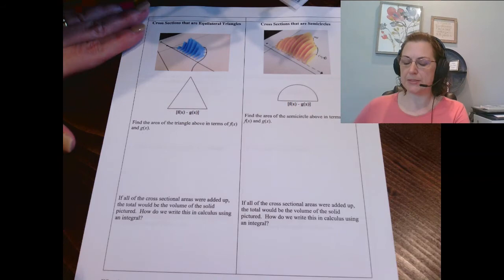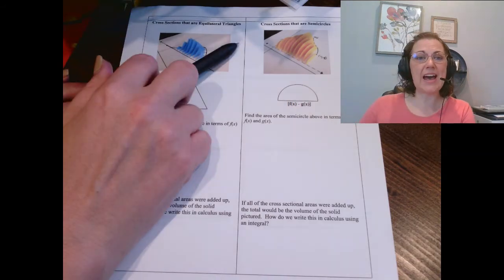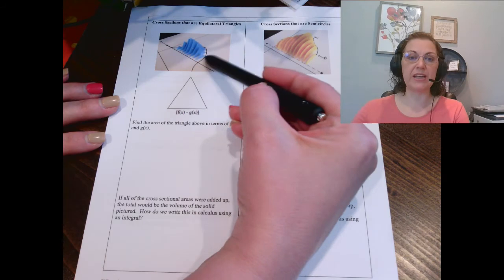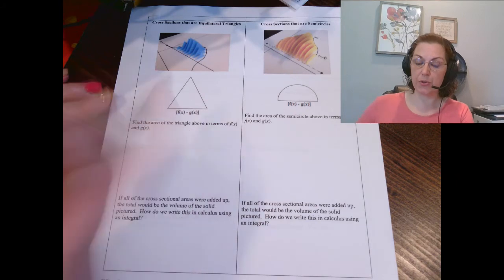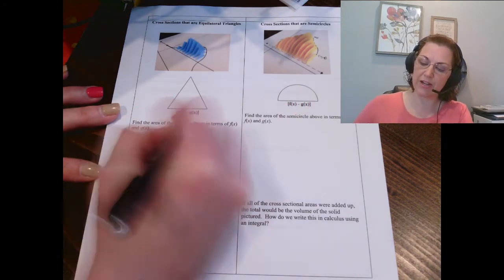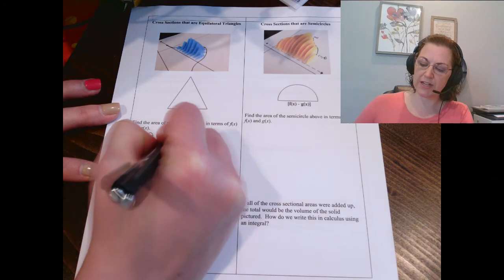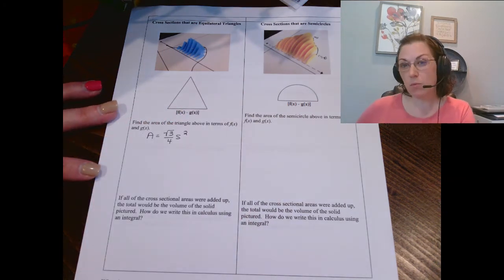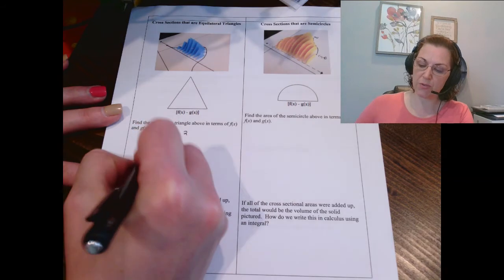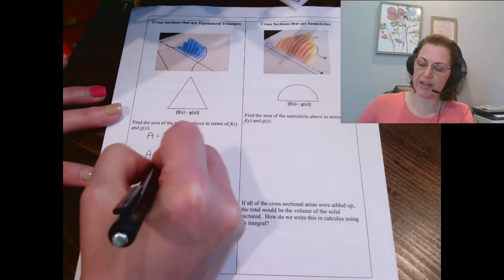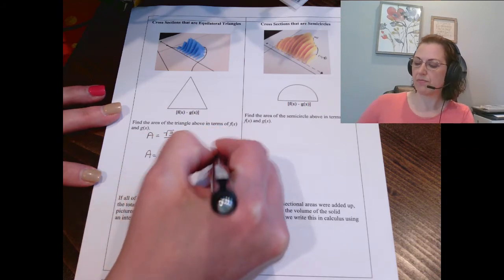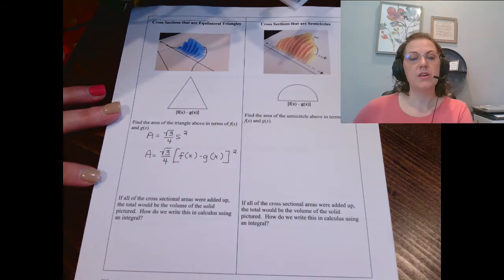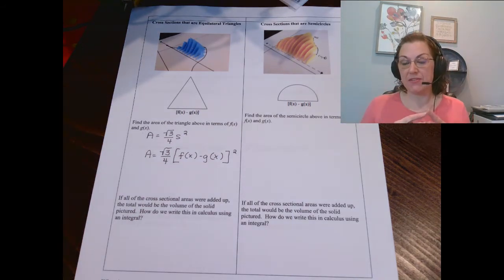Okay, let's keep going and look at some more shapes. If we do equilateral triangles, the equilateral triangles run from the top curve to the bottom curve. Lay out the equilateral triangle. The formula for the area of an equilateral triangle is square root of 3 over 4 times the side squared. It's one you want to know because we see that one show up, and of course, you don't get a formula chart on the AP exam. And so notice the side, I've just replaced that with f of x minus g of x.